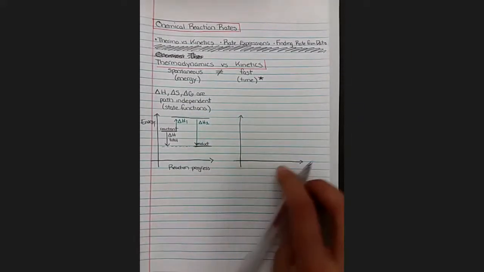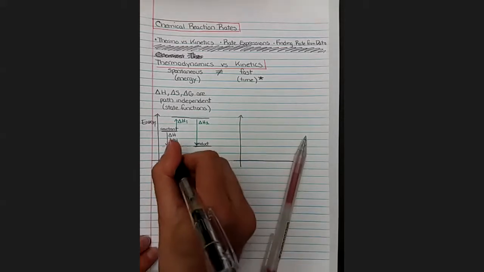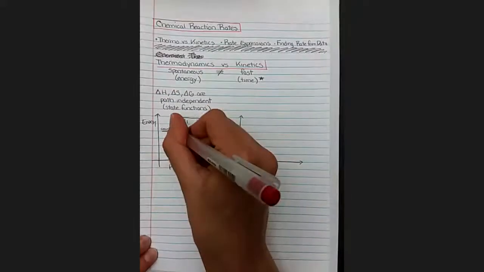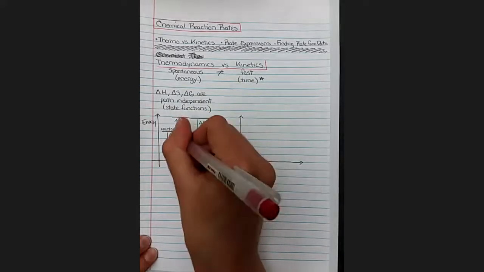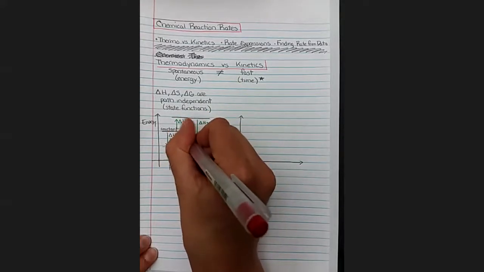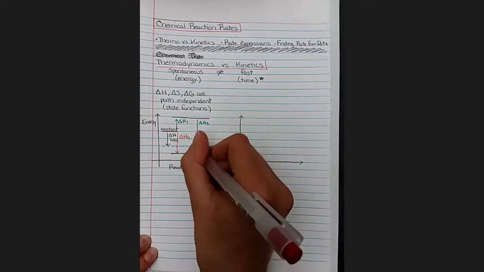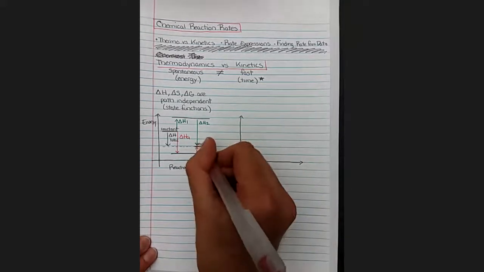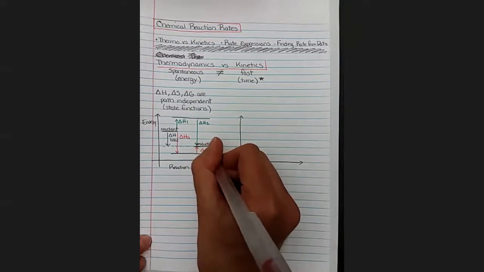Or we could even do another one. We could even go down to a lower energy state. We could start from the reactants and take our first step as an exothermic step. We'll call that delta HA. And then we can go from that low energy compound to the product in a second step, delta HB.